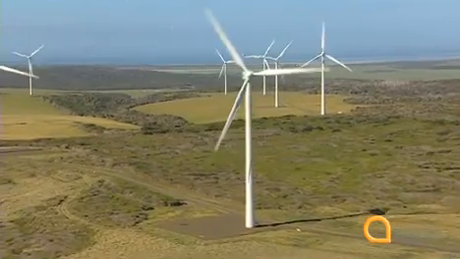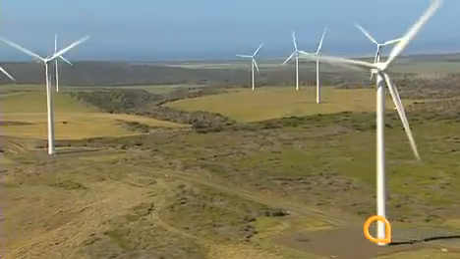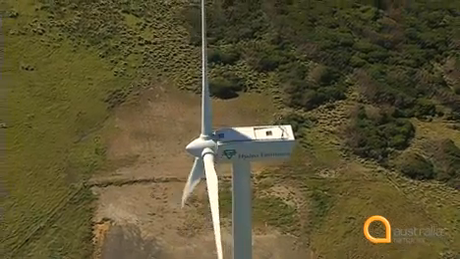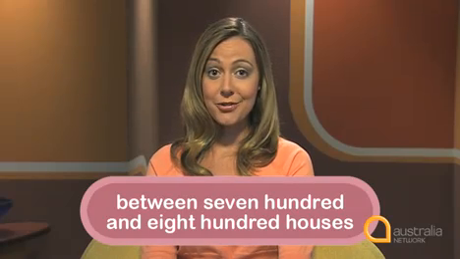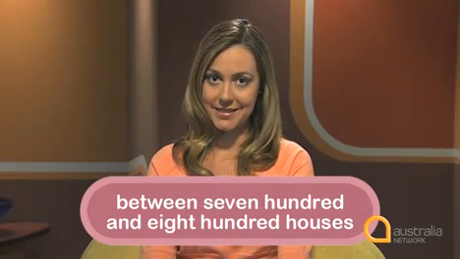Each tower that you can see can generate enough power for between 700 and 800 houses.